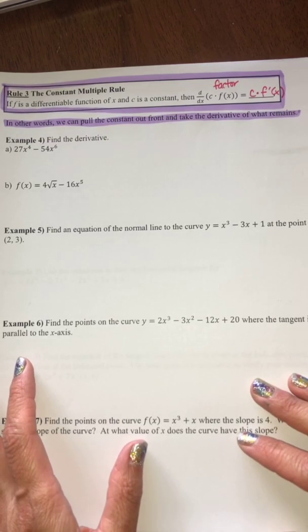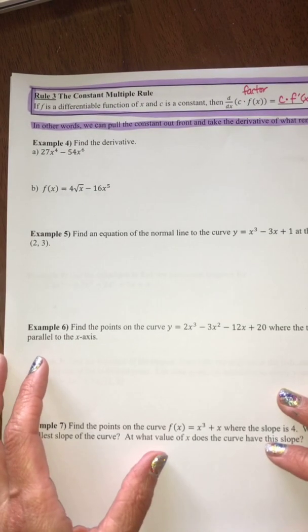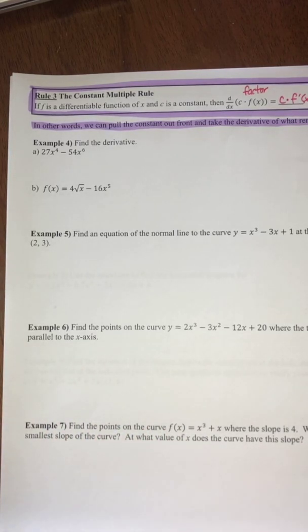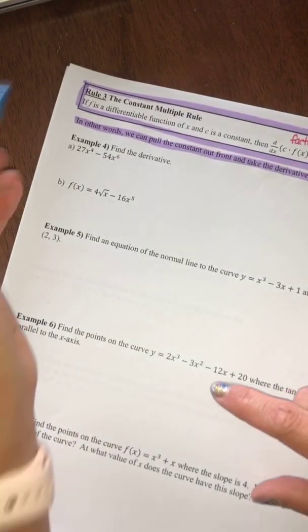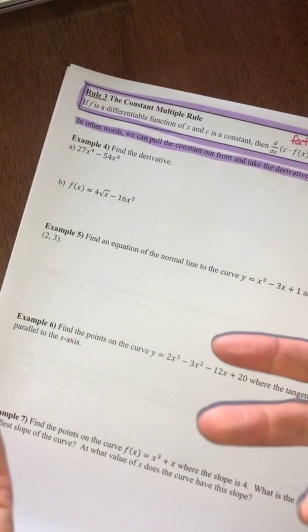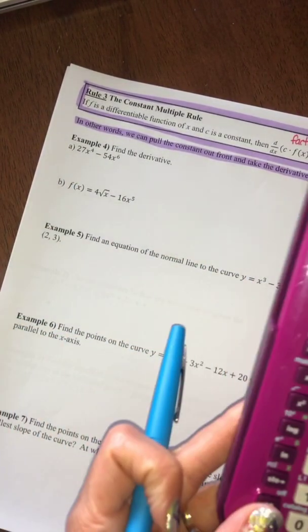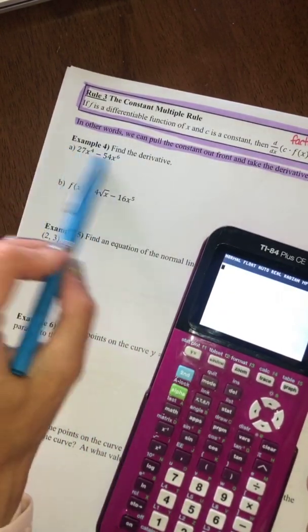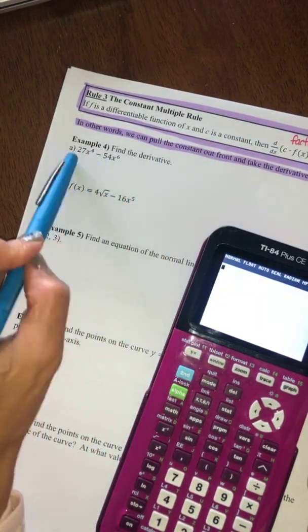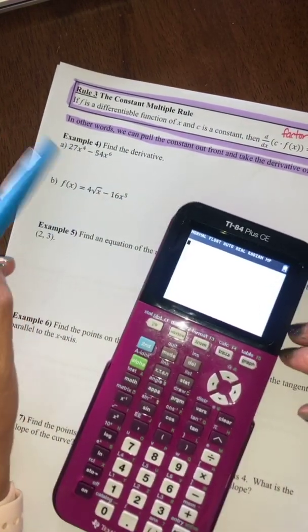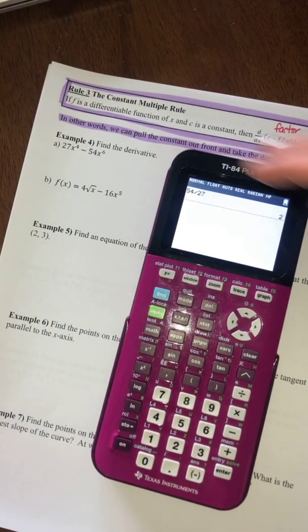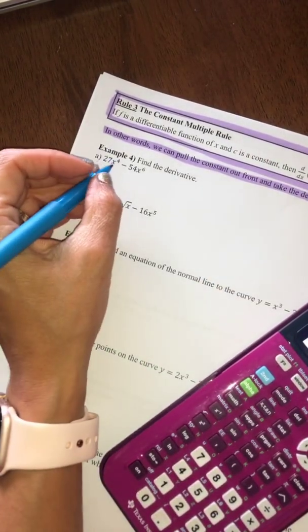So let's take a look at example 4. We're going to find the derivative of 27x to the 4th minus 54x to the 6th. Okay. And let's do this. So since it says that we can factor, let's actually try and see if there is a common factor between 27x to the 4th and 54x to the 6th. But we don't want to just factor, we want just a constant. So we only want to look at the numbers. So between 27 and 54. Well, 54, does 27 fit in 54? Yeah, it does, twice. Oh, perfect. So that means I could factor out a 27.